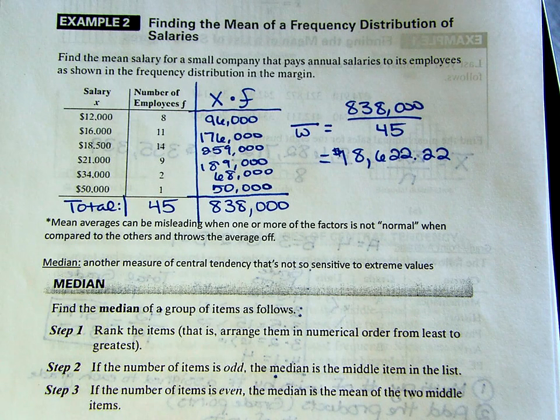It's just been skewed because we have these 9 people that make $21,000, 2 that make $34,000, and this one person that makes $50,000. Having those extremes definitely outweighs the ones that are less. And so this is where we have to be careful when we're reading information based on companies, based on how much they pay on average or how much they donate on average and things like that, because we really need to look at what that data is that they're using.